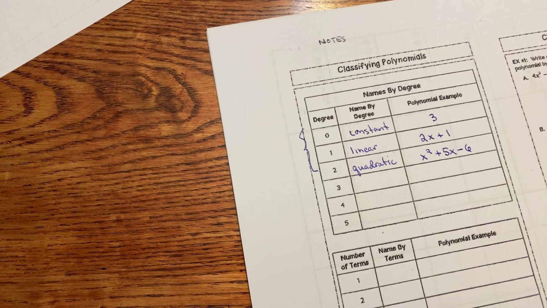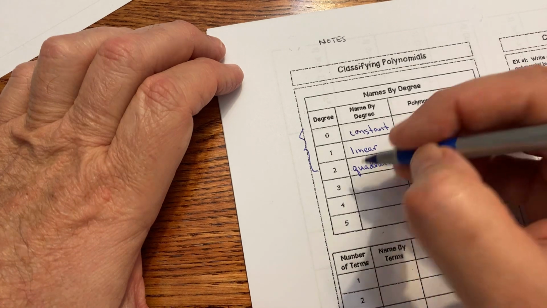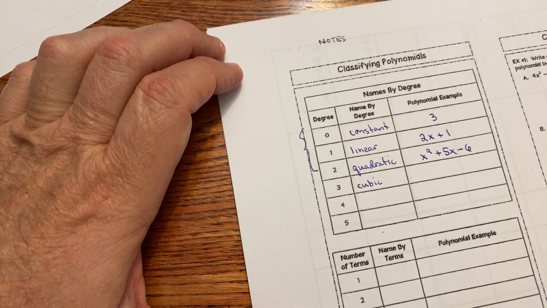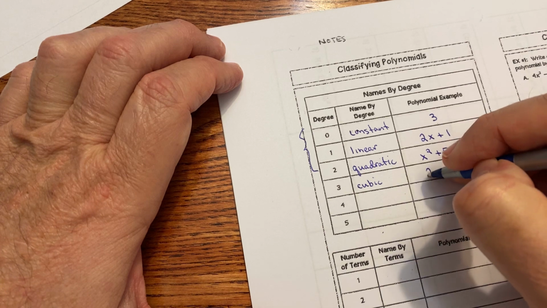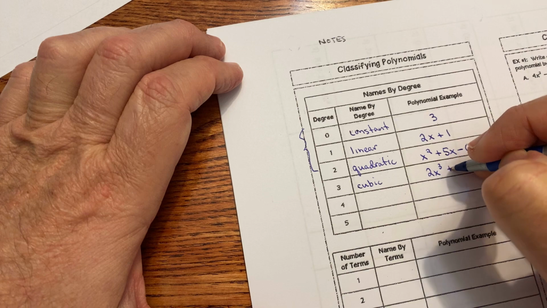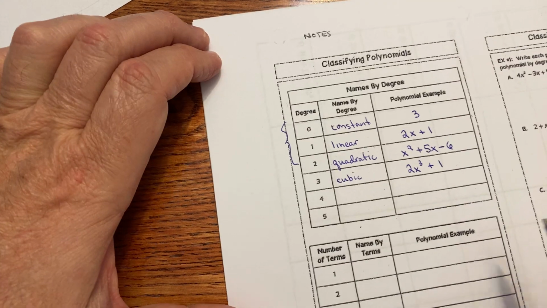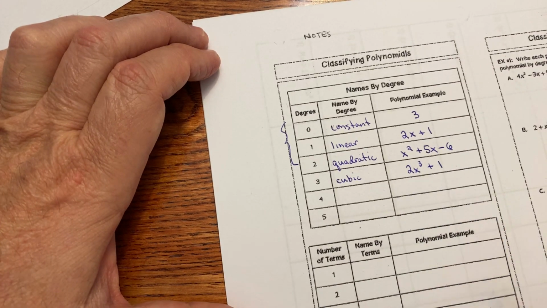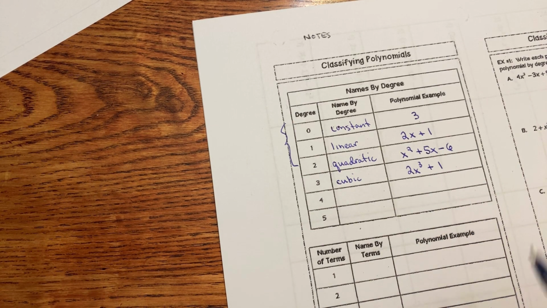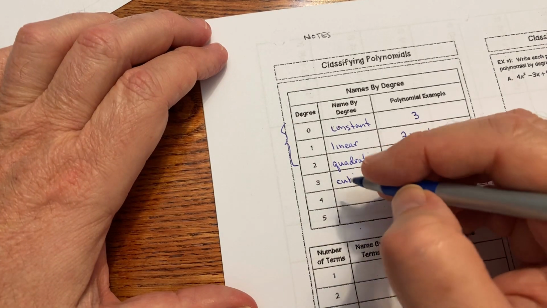Now for the new ones, degree 3 is called a cubic. A cubic polynomial just has the highest exponent is 3. Doesn't matter how many terms are in here. There's 2 terms. That's 1 term, 2 terms. I'm just looking at the degree. The degree is 3. We call that cubic.